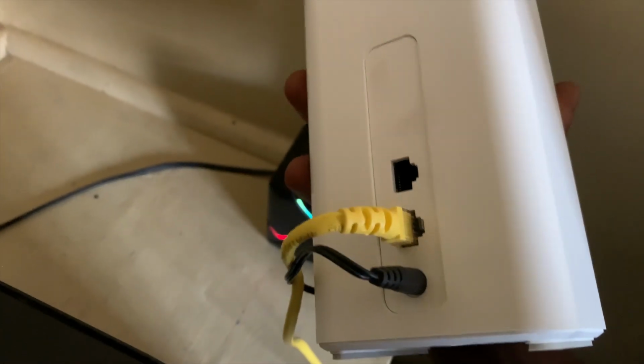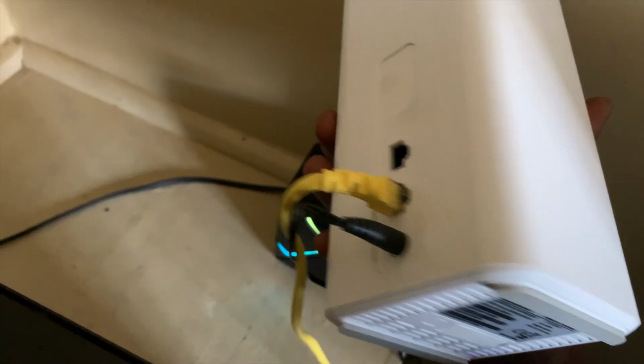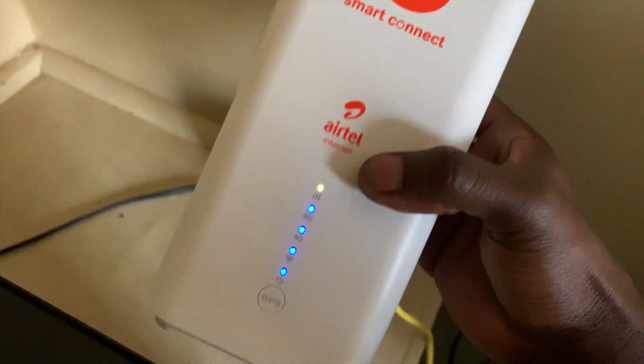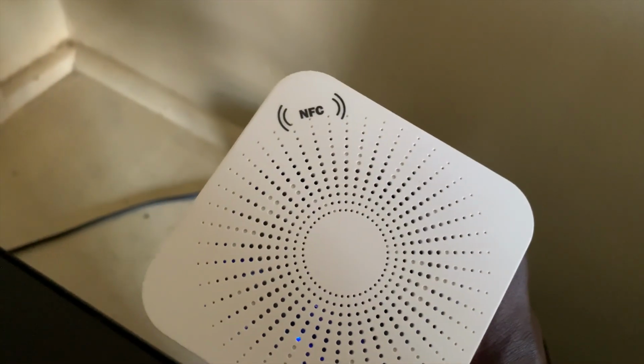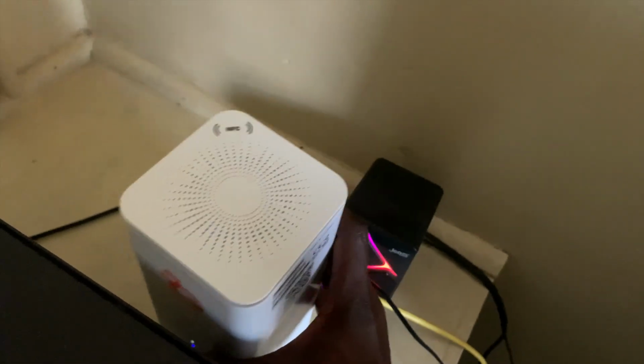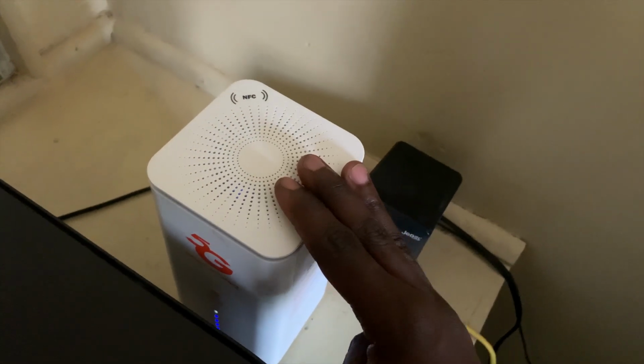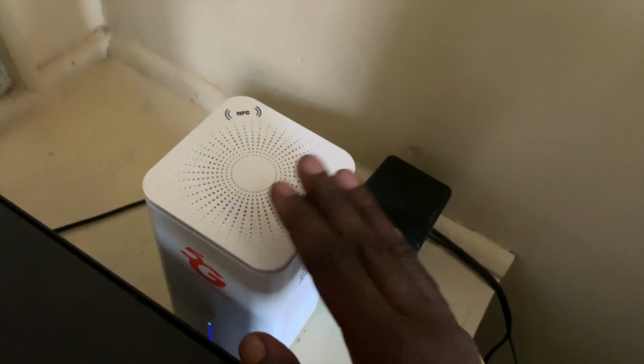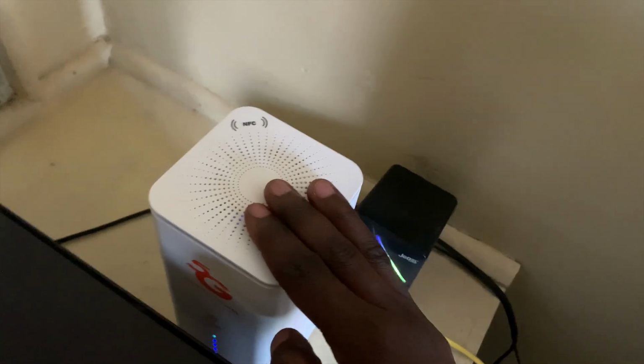You can see my Max 2 has only 2 Ethernet ports, and it's NFC enabled. In this video I'm going to show you how you can change the Wi-Fi name of this router and the password and the login details of this masterpiece.